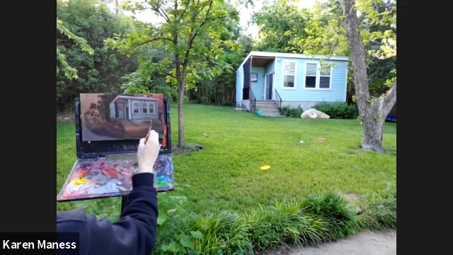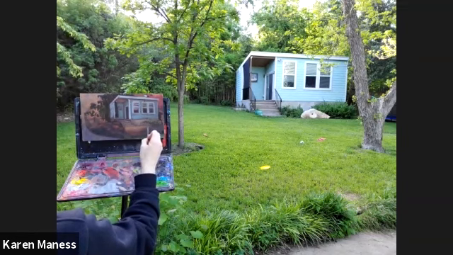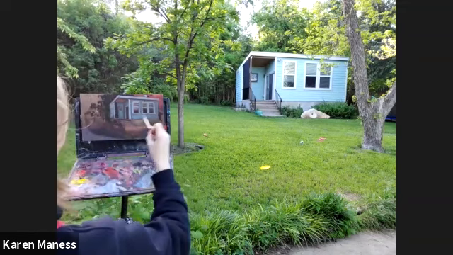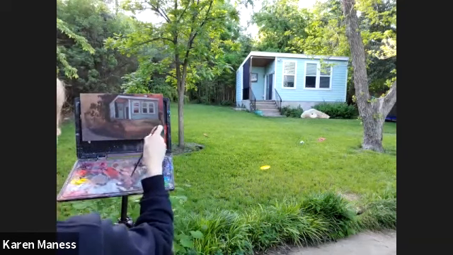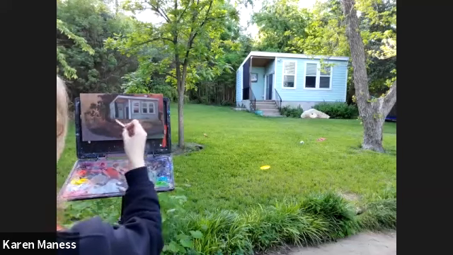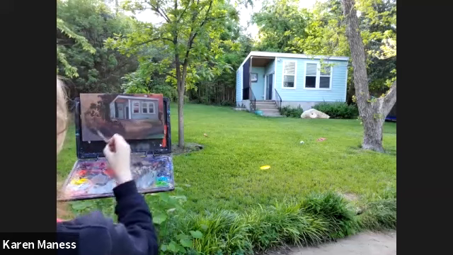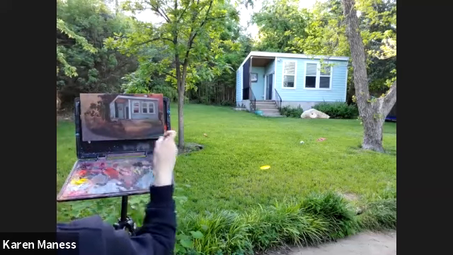And then there's this kind of undefined edge between the house, or the studio, and the garden. Here, I'm going to bring, once again, that kind of foundational concrete area in.